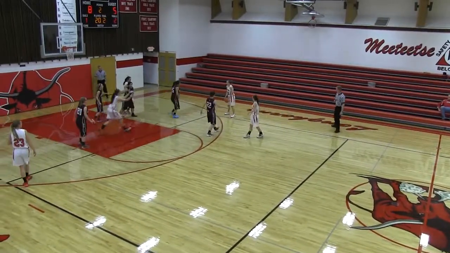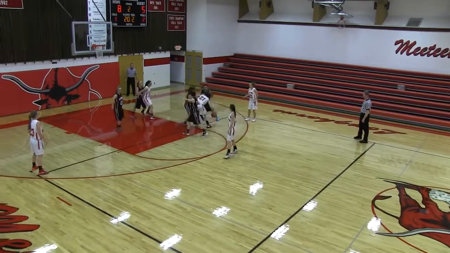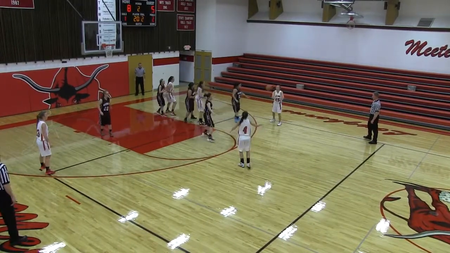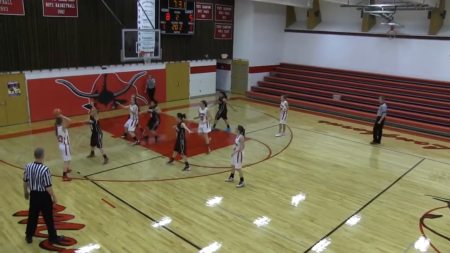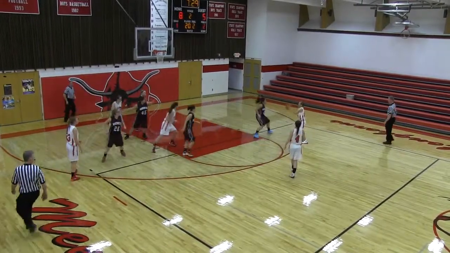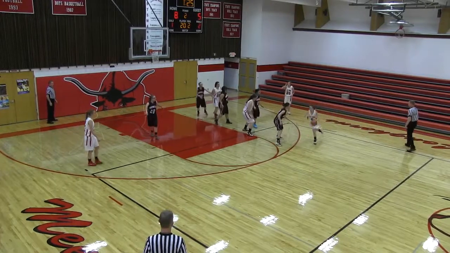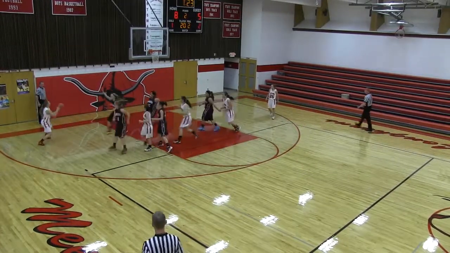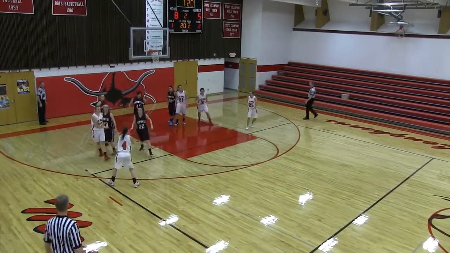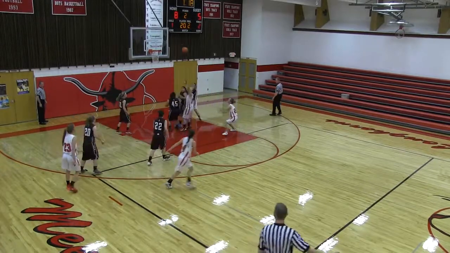Tori Lewis is going to pass it over to Jasmine Gould. Inside to Foot. Dribbles and then back out to Gould. Over to Sessions. Cross to Jasmine Gould. Back out to Tori Lewis. Tori Lewis for a three-point shot.